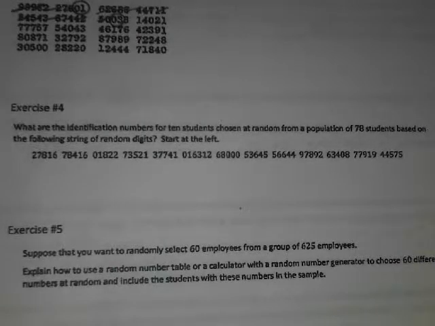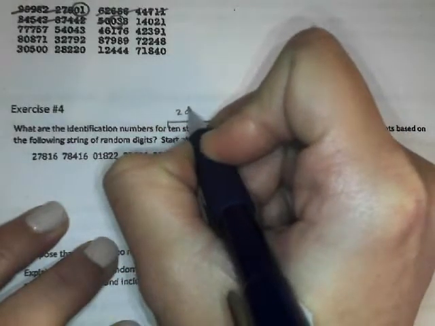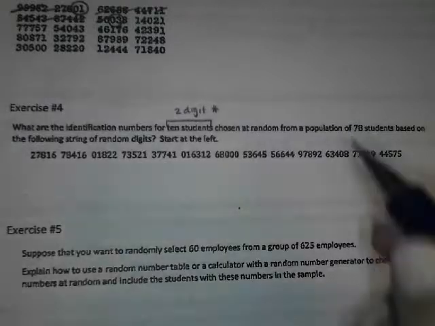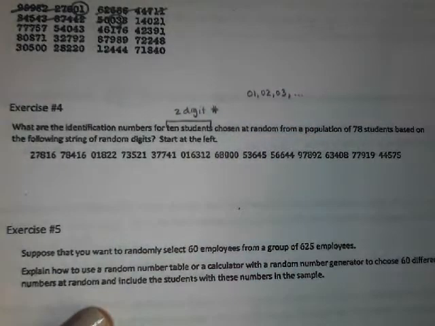So again, if there are 10 students, then everybody needs to be assigned a 2-digit number. Okay? 10 students, everybody gets assigned a 2-digit number. So we have 01, 02, 03. I always say 01 and 08. And all the way up to 10.